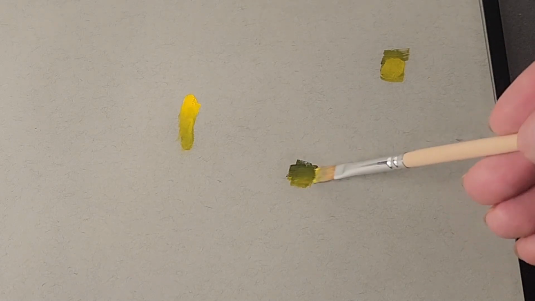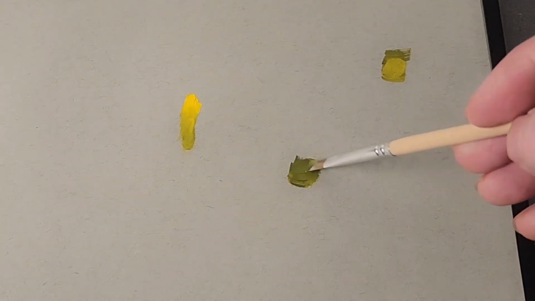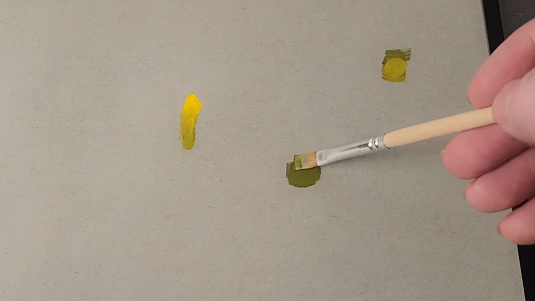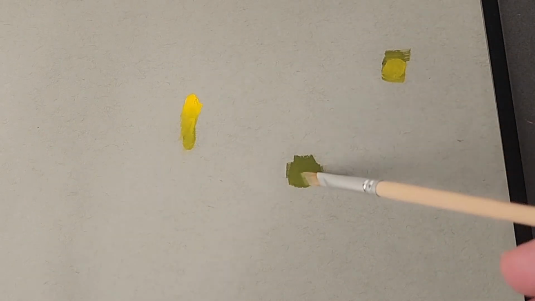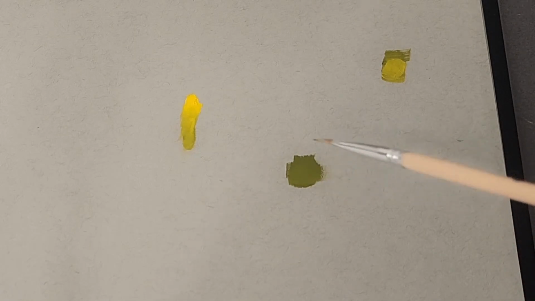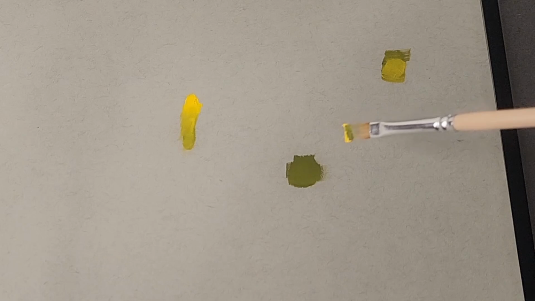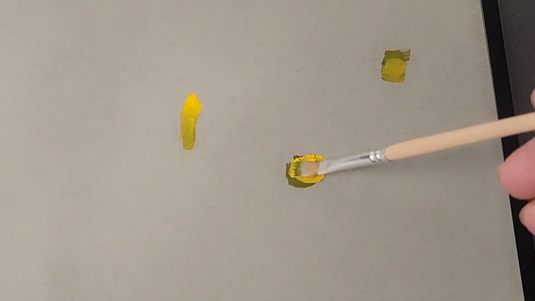Let's say I start with something like this, a very dark kind of yellow. And I'm going to mix my shade there first. So I have this really dark shadowy area, and I want to bring it up to there. How much yellow do you think I have to add to this to get there?